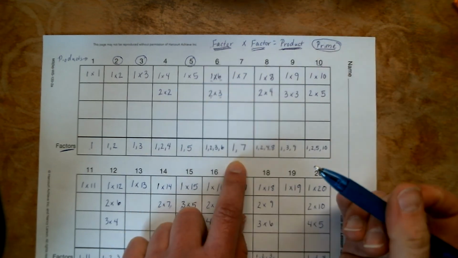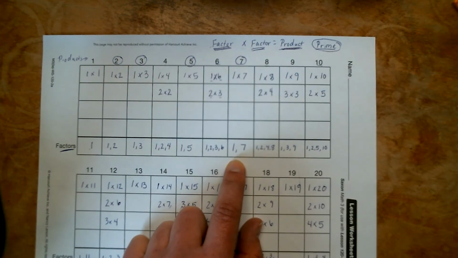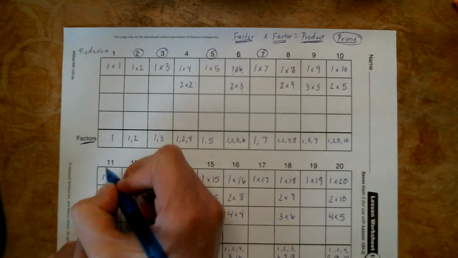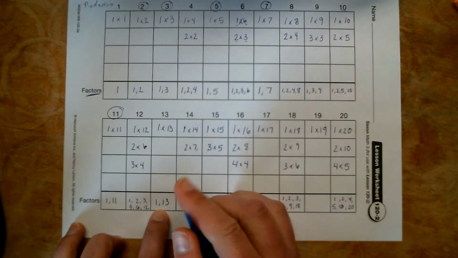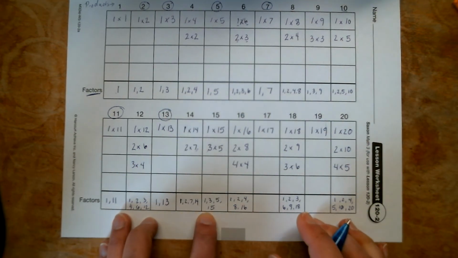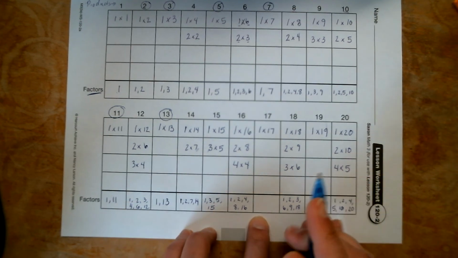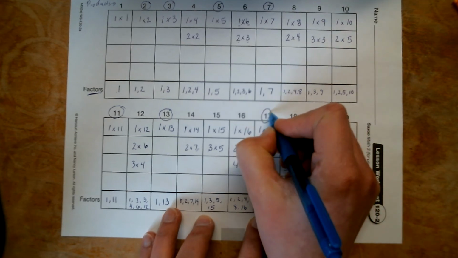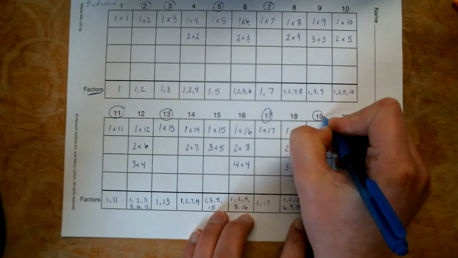So then we just have to look at odd numbers. 7 is only 2, so that's a prime number. 9 has 3, so that one's not prime. 11 is prime because it only has 2. 13 only has 2, 1 and 13. 15 is our next odd one, but it is divisible by 5. 17, whoops, I forgot to write down here, I'm sorry. 1, 17, so that only has 2. And 19 only has 2, so that's a prime number too.